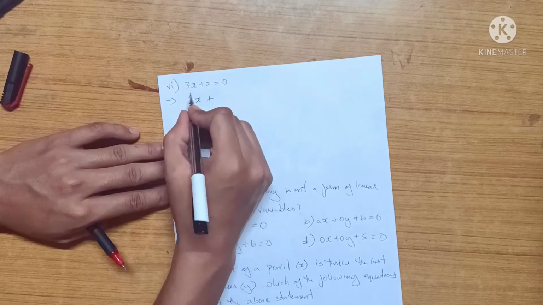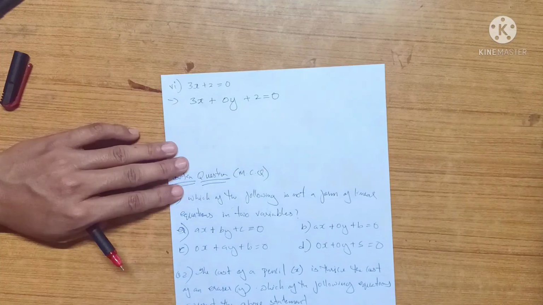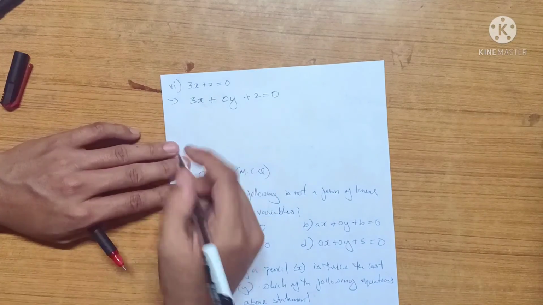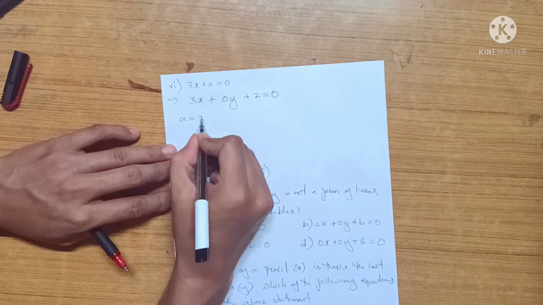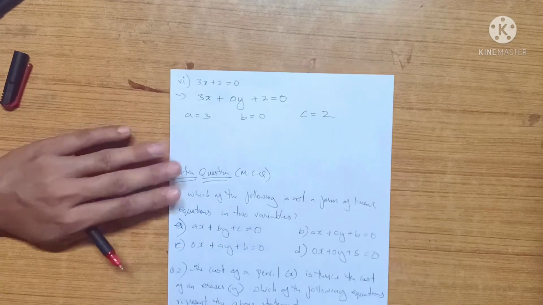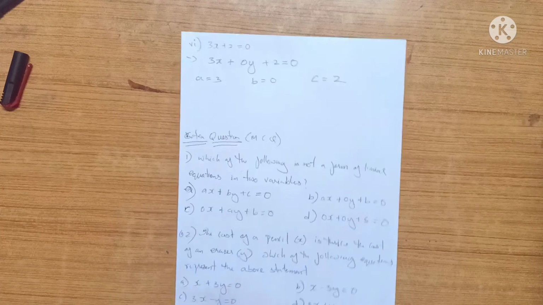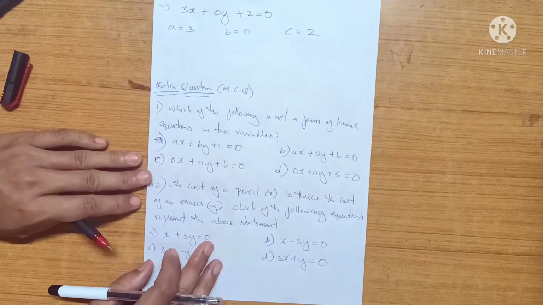Okay, so in this case, since y is not there, I'm just going to put 0y plus 2 equal to 0. That way it means y is 0 as x is the line. So a is 3. About the graph, don't worry, I'm going to be explaining in detail everything in the next exercise. Okay, this is just to share the exercise on.